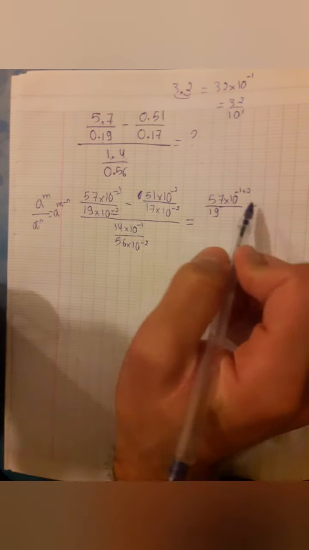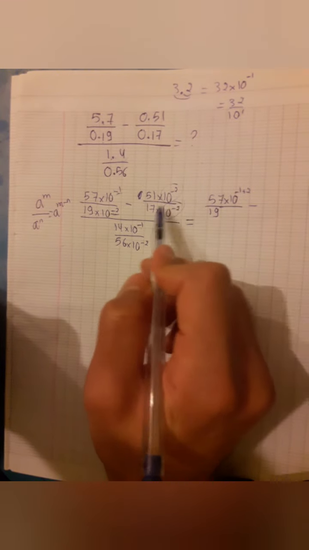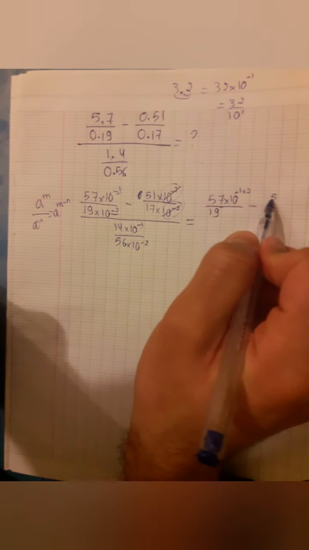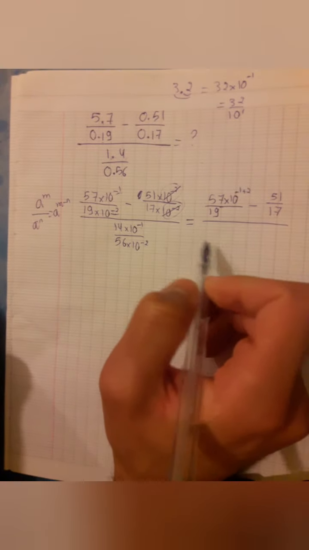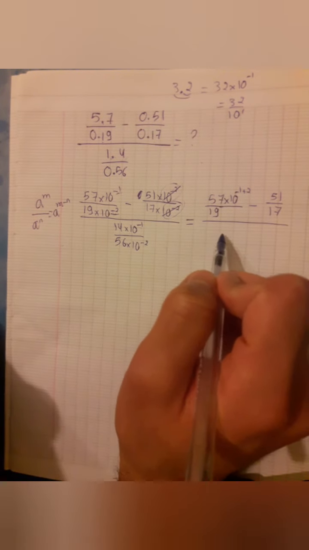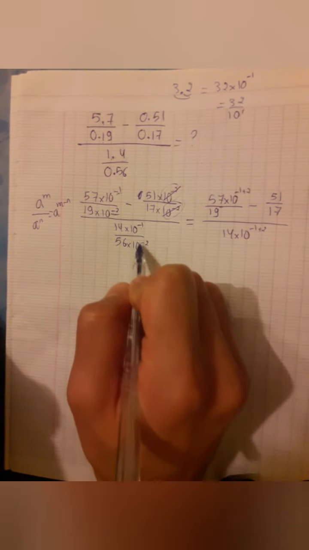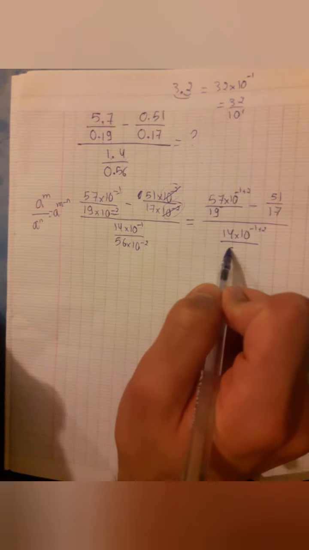Same goes for there. A simple note: if we have the same number and the same power, just cancel it easily, because subtracting the same number gives the same result. And here we have the same thing as above, 10 to the power minus 1 plus 2, minus 1 minus 2 minus 1 plus 2 over 56.